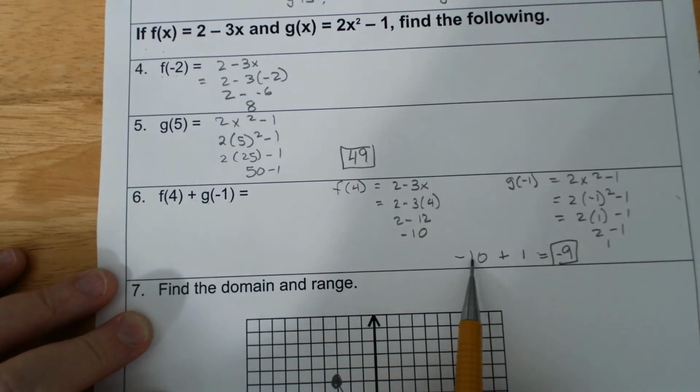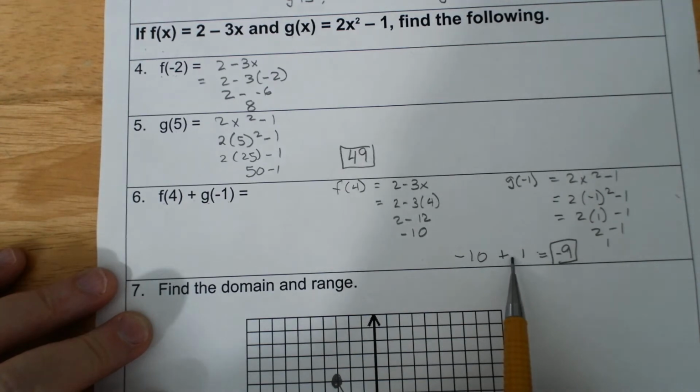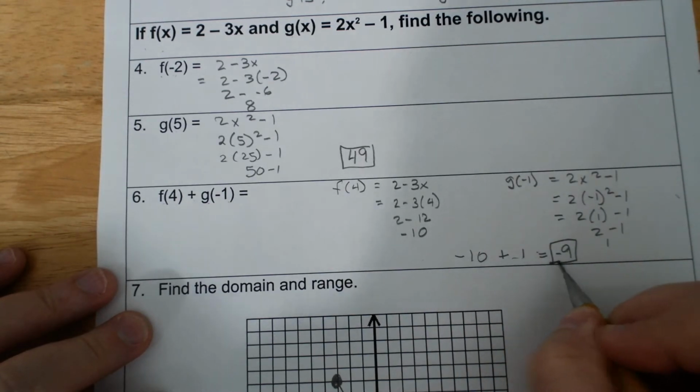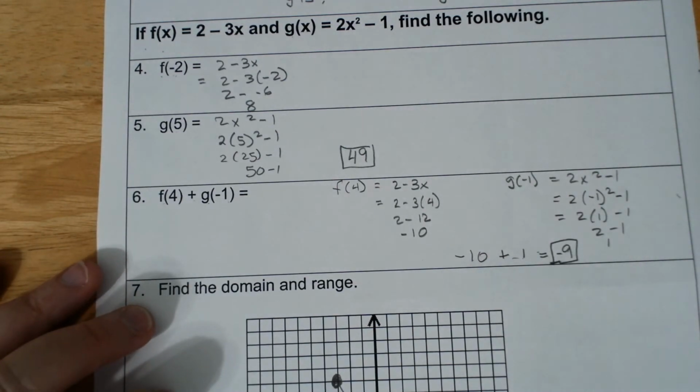Here's my f of 4. Here's my g of -1. We add them together, and so your final answer is -9.